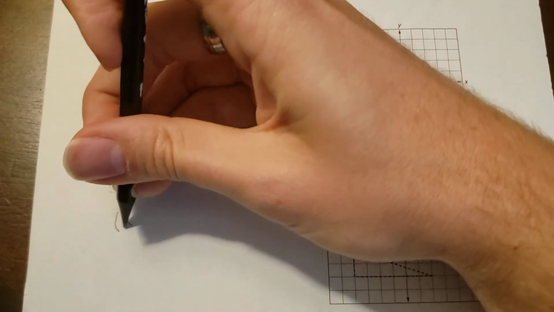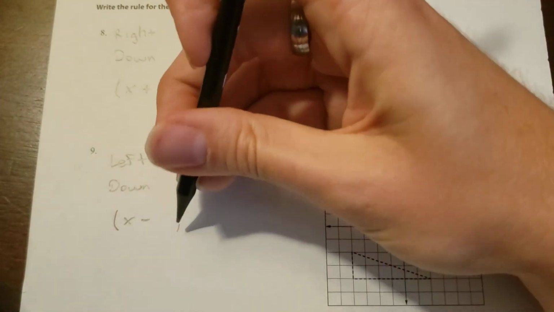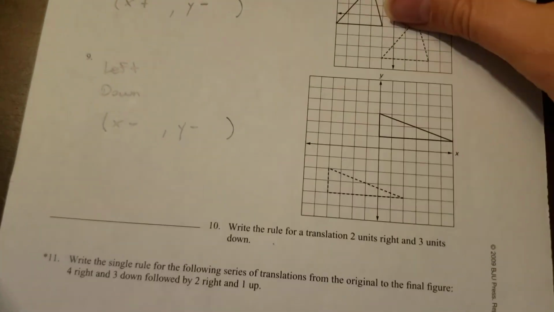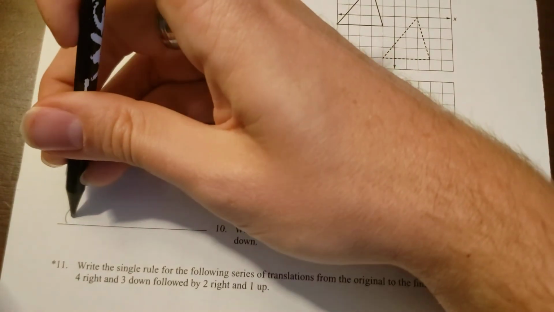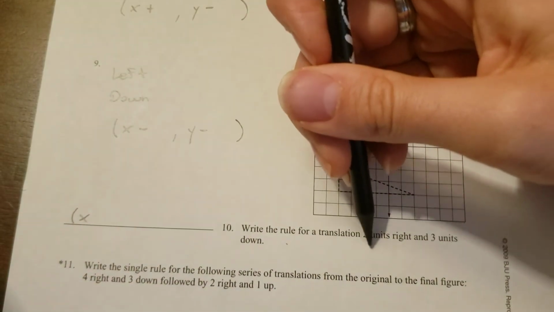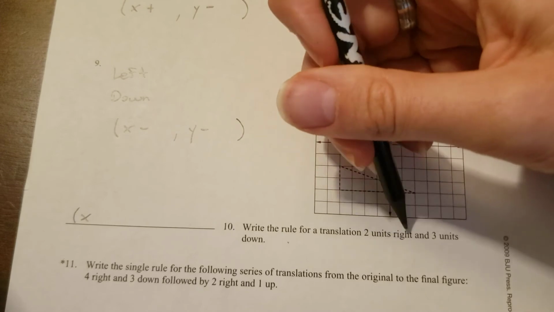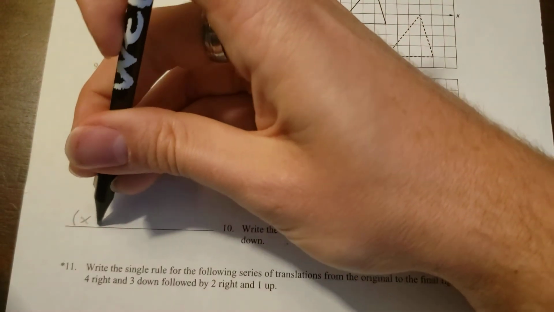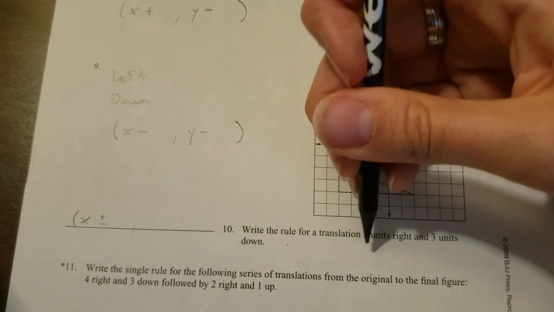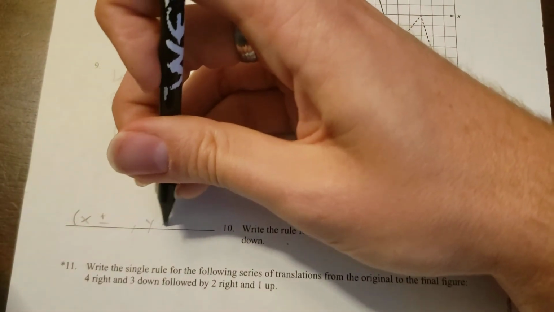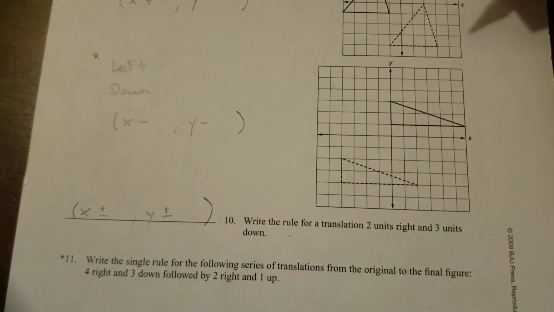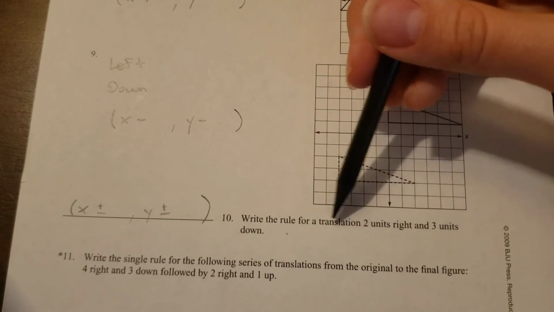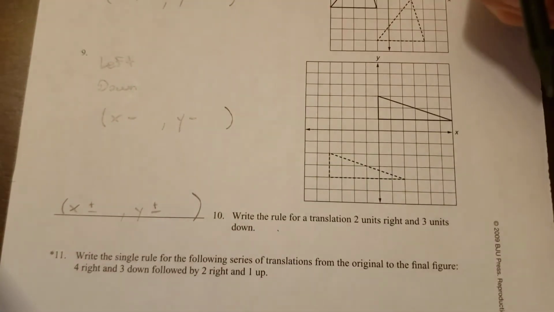Since this is going to the left, it's going to be x minus a certain amount, and then y minus a certain amount. So that's what it's asking for down here, x. So 2 units right, moving to the right, is that plus or minus? So plus or minus a certain amount, it'll tell you right there. And then y plus or minus a certain amount. That's what it's asking for. So tell me what it is, fill that out. Again, all the information you need is here.